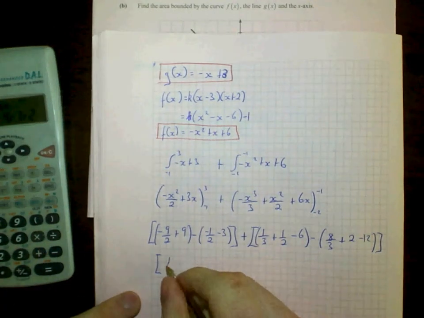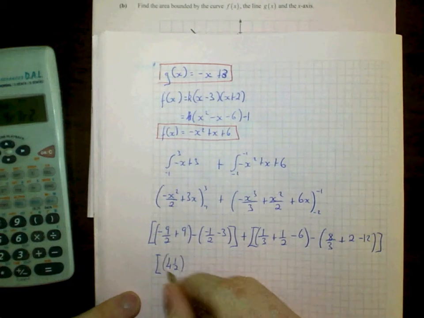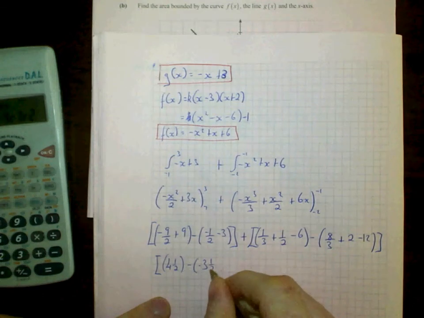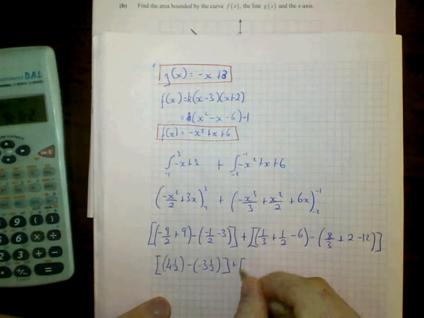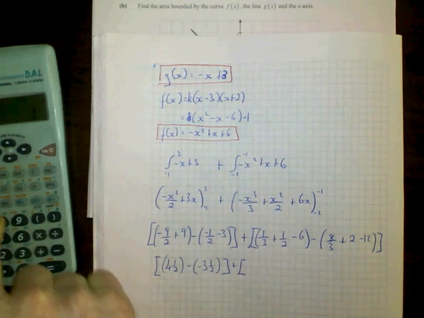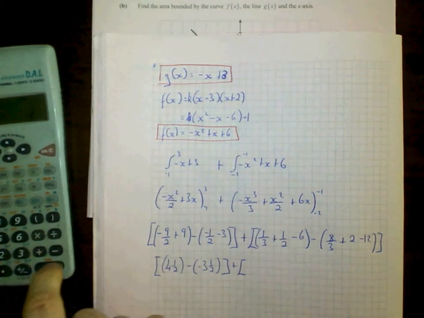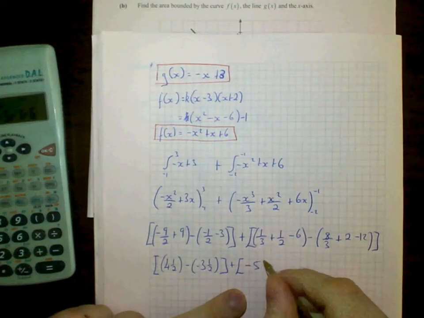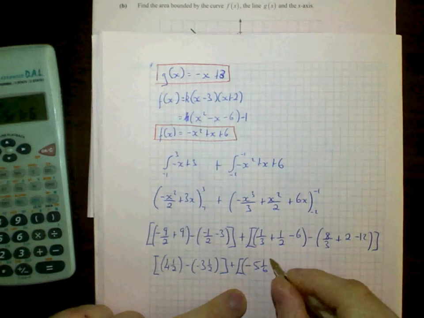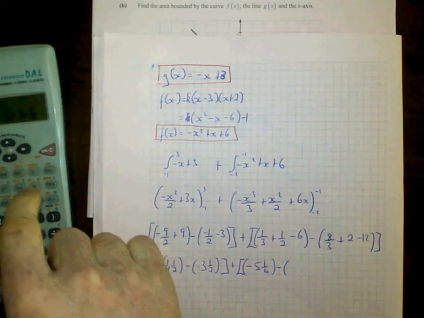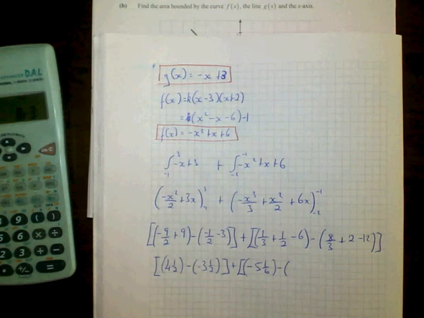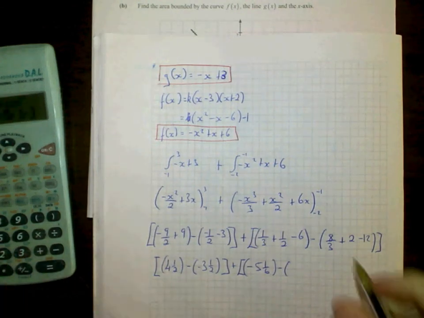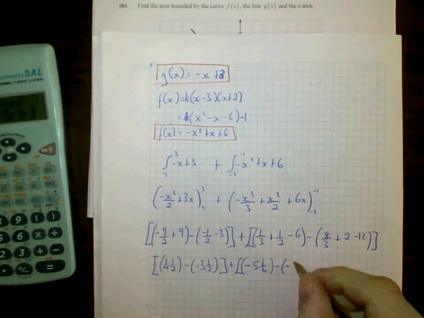So it's 4.5, minus 3.5. Then plus a third plus a half minus 6, which is minus 5 and 1 over 6, minus 8 over 3 plus 2 minus 12, which is minus 7 and 1/3.